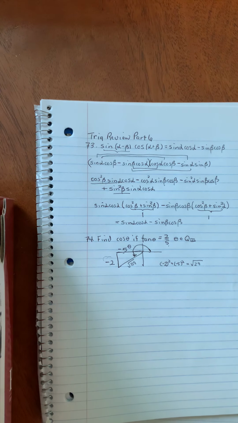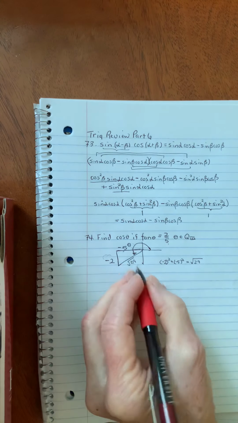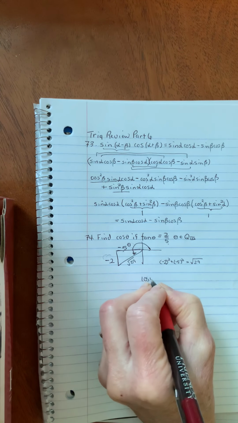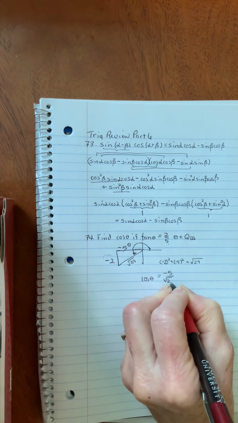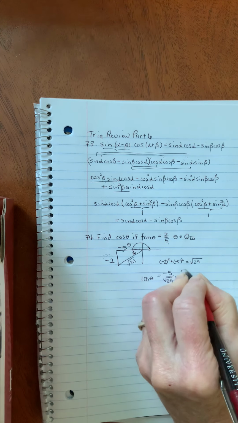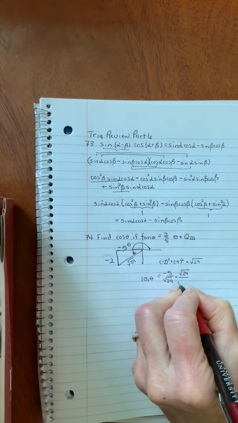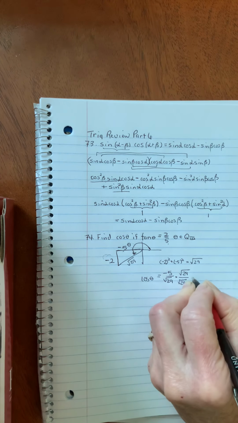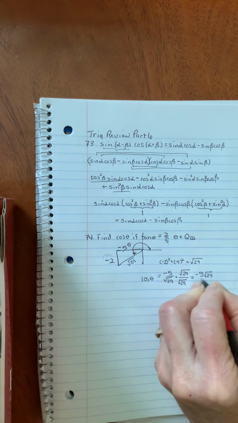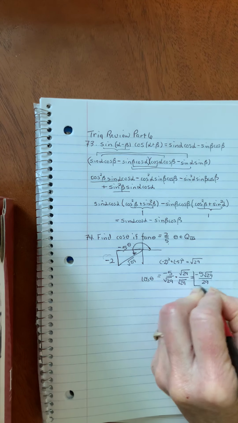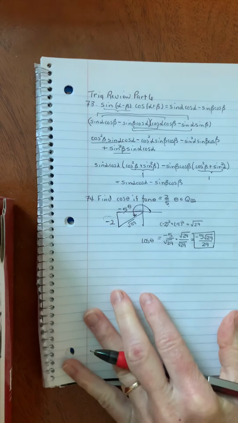So cosine is adjacent over hypotenuse. So the cosine of theta is equal to -5 over the square root of 29. Or if you rationalize, which you should do here, multiply by square root of 29 on top and bottom: -5 square roots of 29 over 29. So there's your answer. So that one's kind of nice.